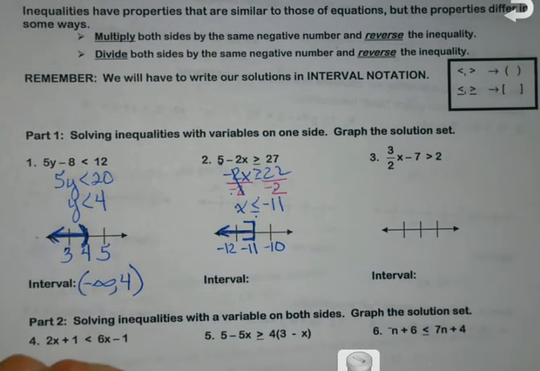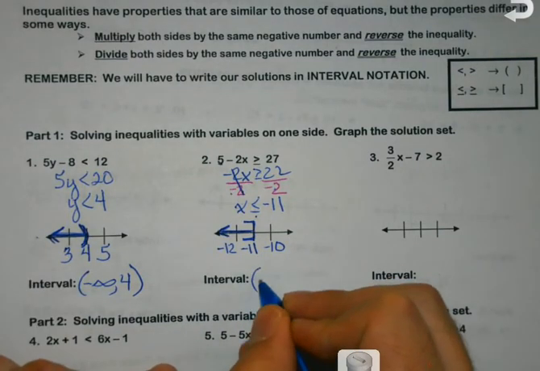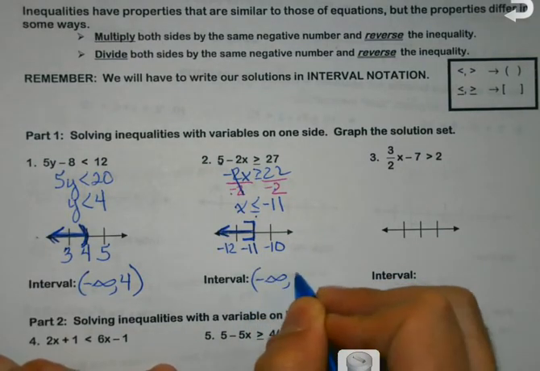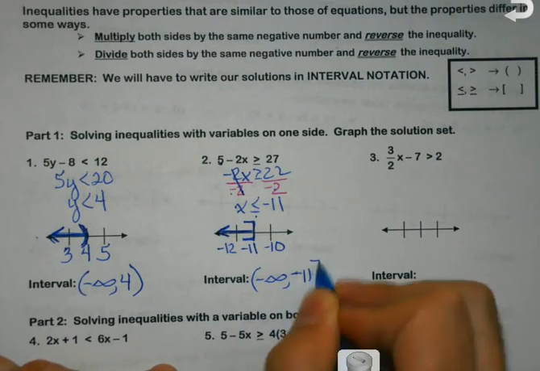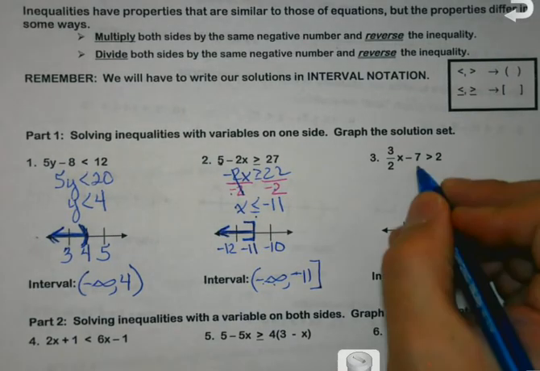Less than will head off to the left. And once again, we basically end up with the same type of interval notation, except now my -11 gets included because of the bracket. Again, never any brackets on infinity of any sort. And then finally up here, and then we'll start bouncing around a little bit to see what's up.